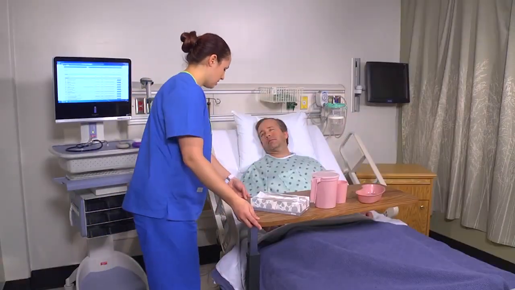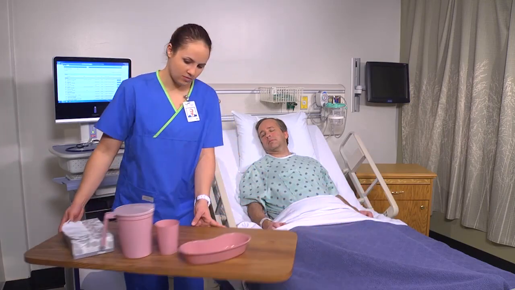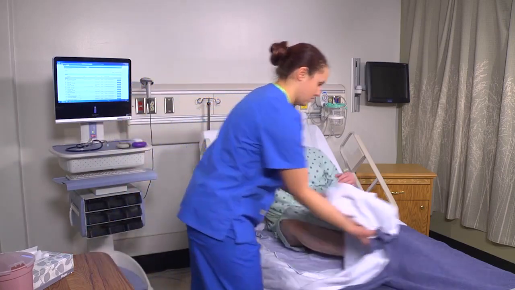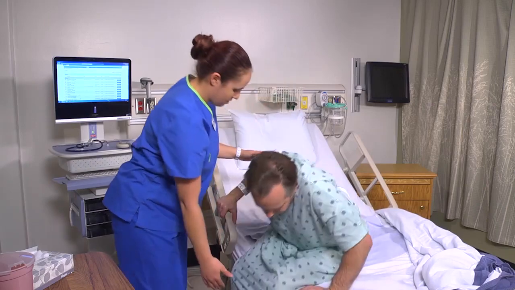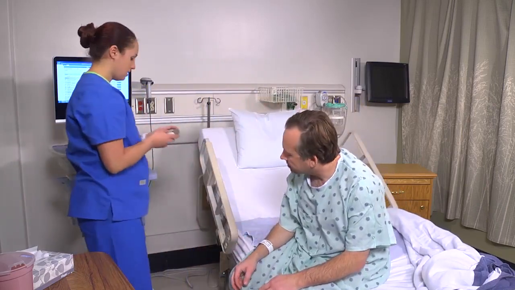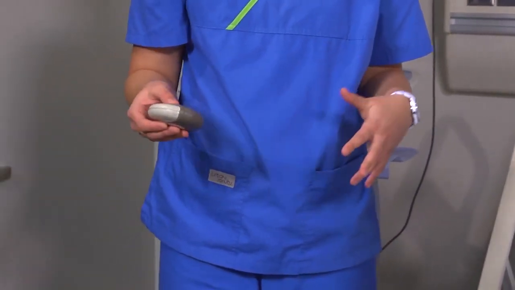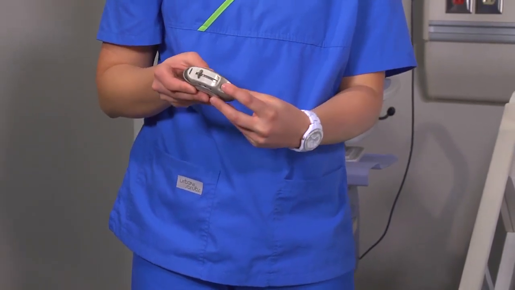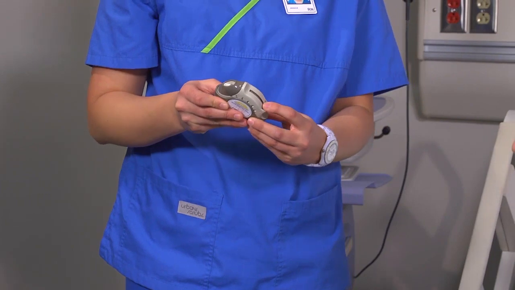Okay, I'm going to help you to the side of the bed here. There you go, all the way, feet on the floor. Good. Caution him not to use the inhaler more often than the healthcare provider has ordered, and advise him to be alert for possible side effects. Then determine his ability to hold, manipulate, and activate the DPI.